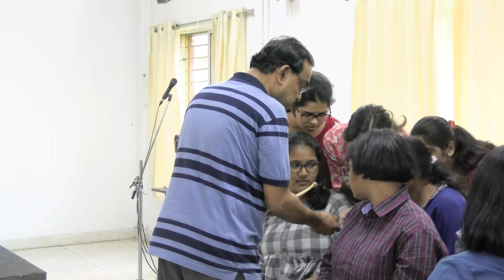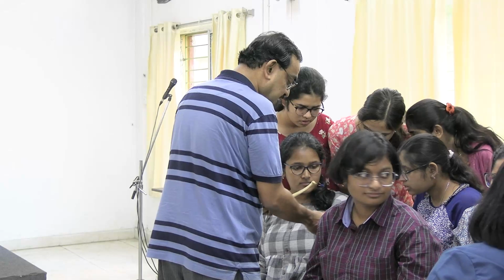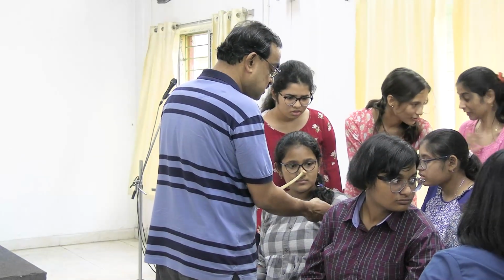This is the groove. This is the tubercle. Again groove, again tubercle, again groove. So the lower end of the radius on its posterior surface: the anterior surface is smooth, while on the posterior surface we can get several tubercles and grooves.